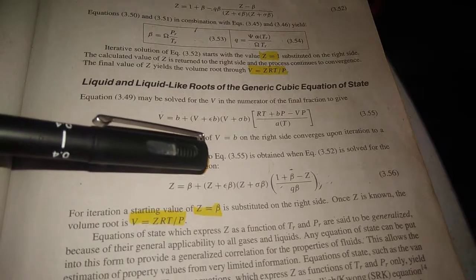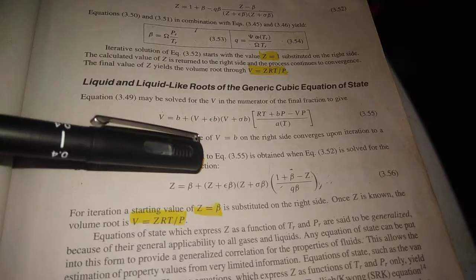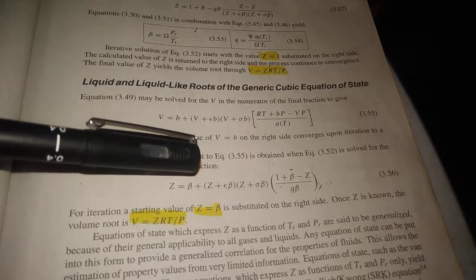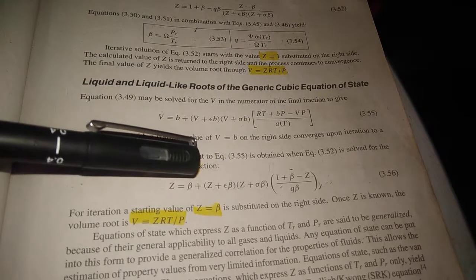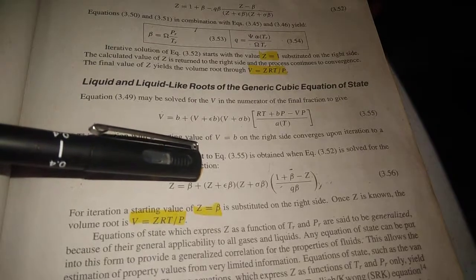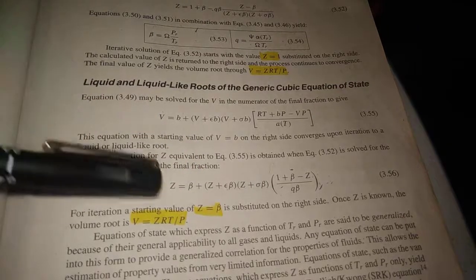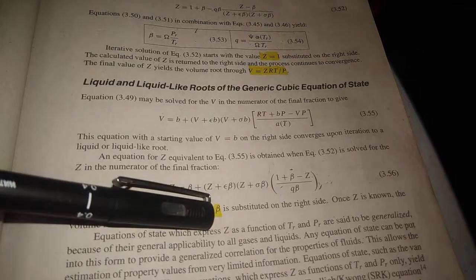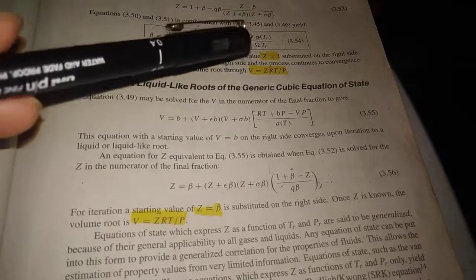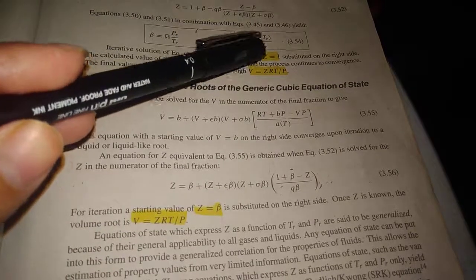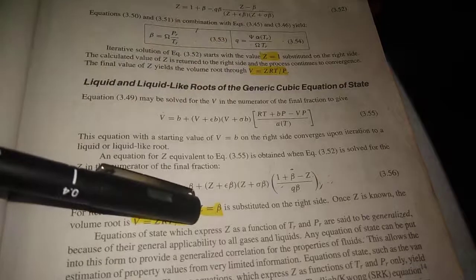So, we will perform iteration. Since this is a cubic equation of state, we need to be careful, and shift solve might give us the wrong root. So we need to perform iteration. For liquid, we start with Z equal to beta.